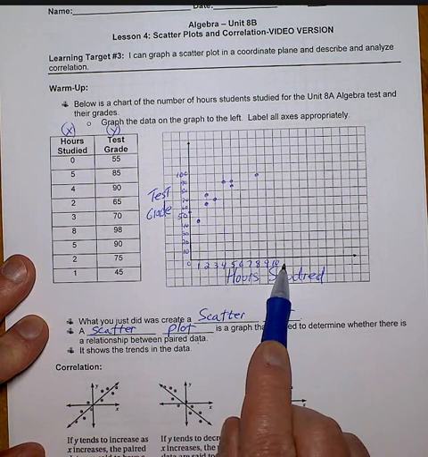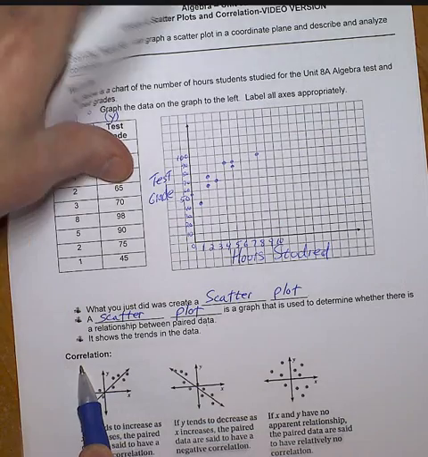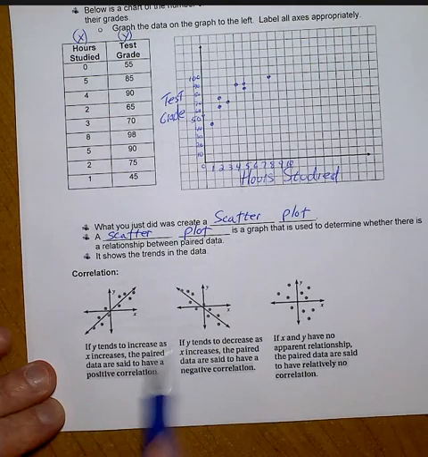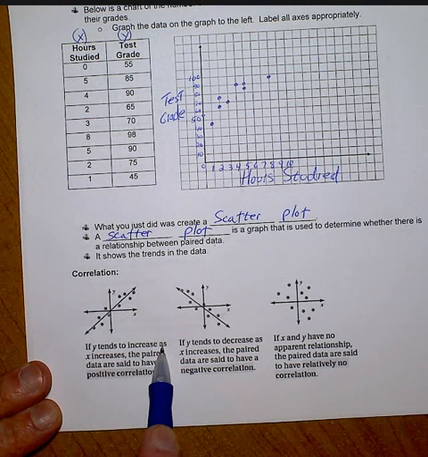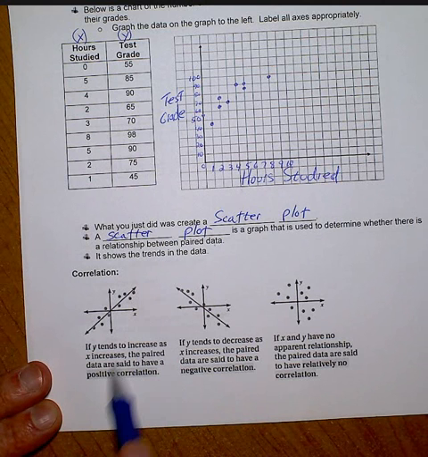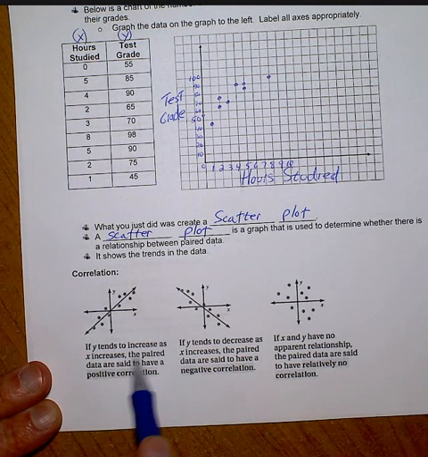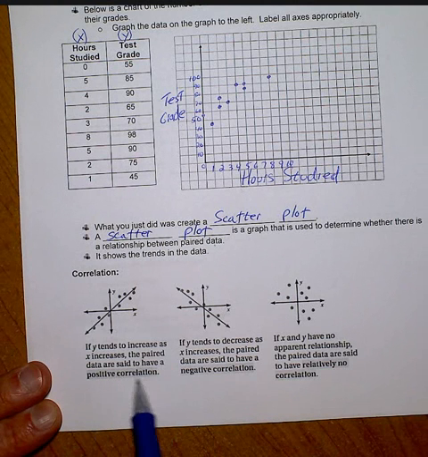Okay? So for correlation, this is where we use those scatter plots. If y tends to increase, so where does y increase? Well, it increases when it goes up. So if y tends to increase as x increases, the paired data is said to have a positive correlation.